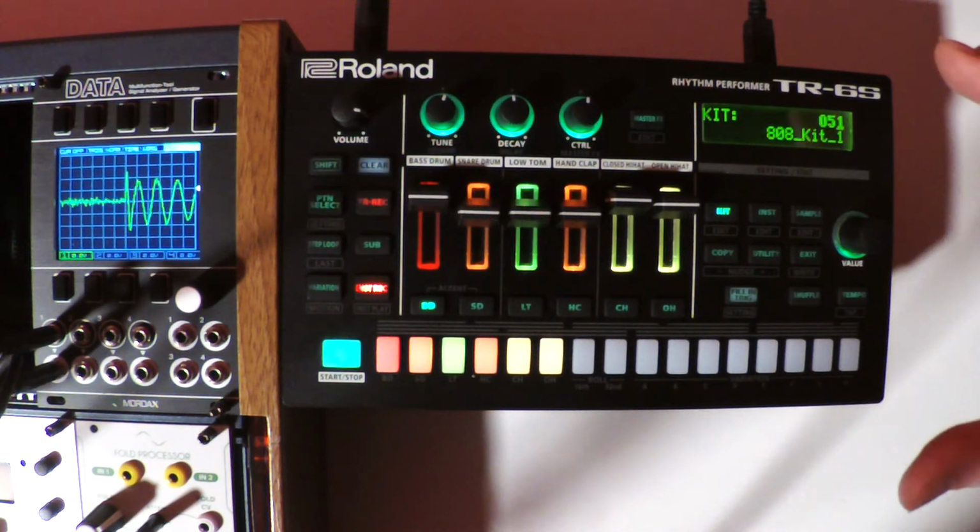We have that easily here. We can just dial that up and use it. I'm going to try to transfer that to some of my other synths.